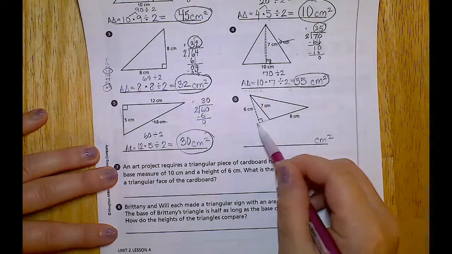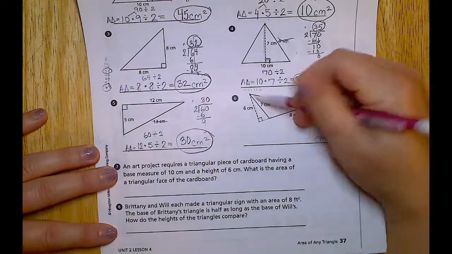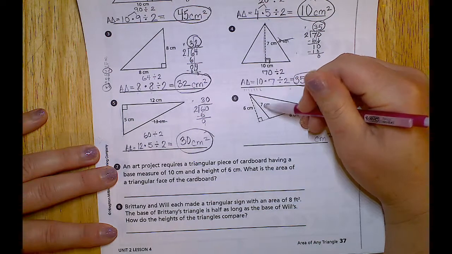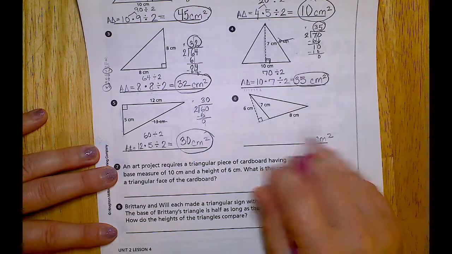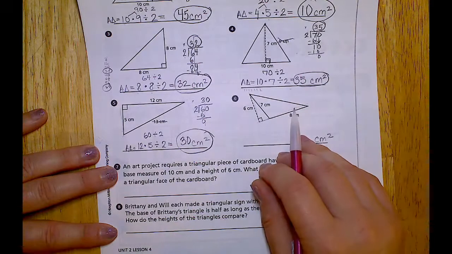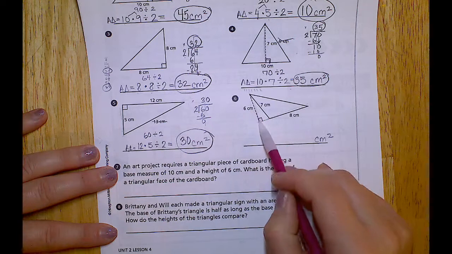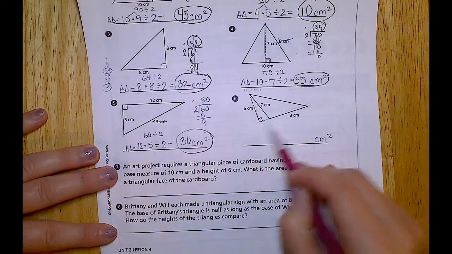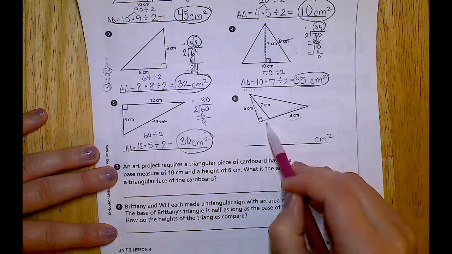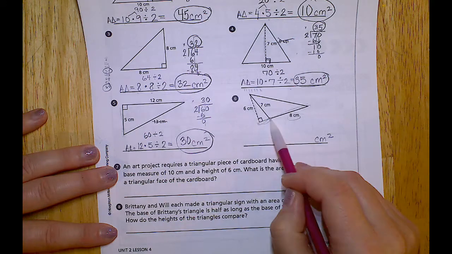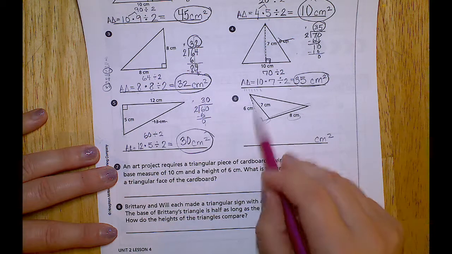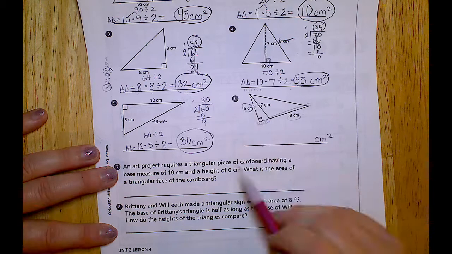Next, our base times our height. Again, they give us an extra measurement here, and they tip the triangle, so it makes you wonder, is this still a 90-degree angle? Yes, it is, because it's there. Our base is going to be this 8 number. You're not adding this space on. Our base times our height, which would be our 6 centimeters.